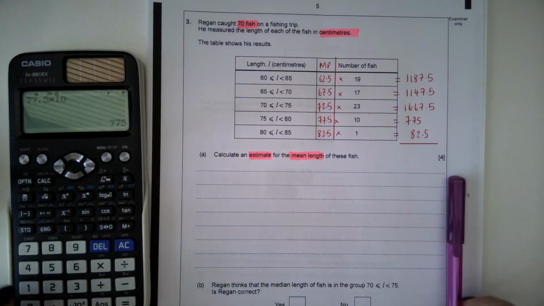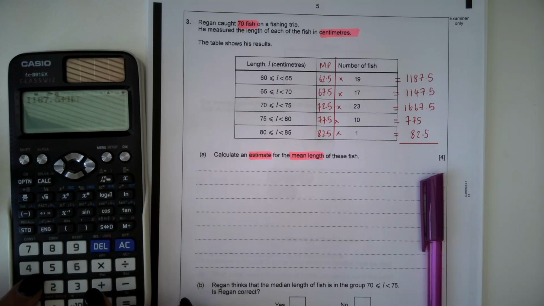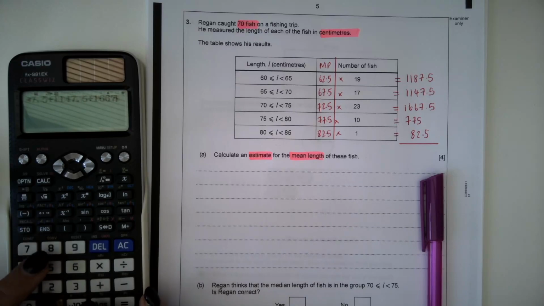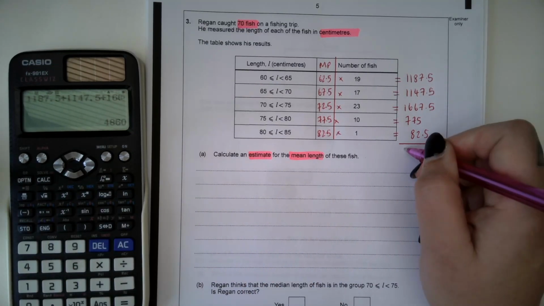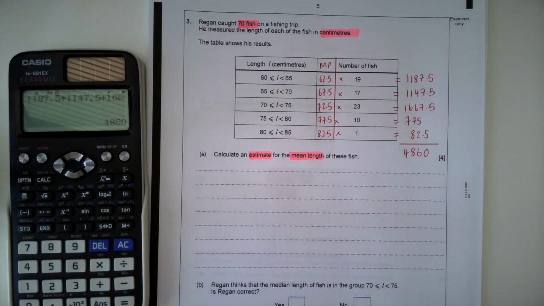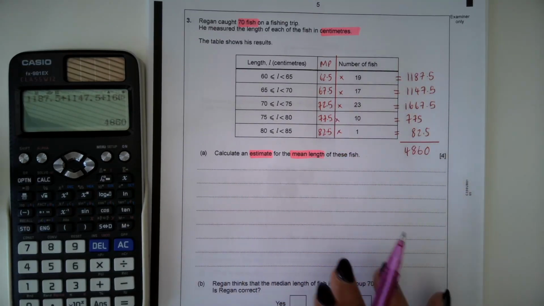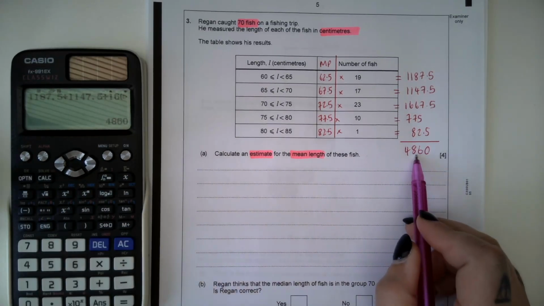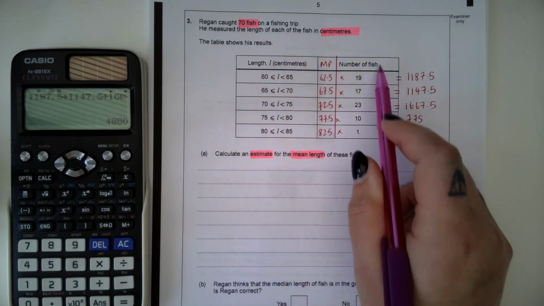Now, I'm going to add those up. So we have 1,187.5, add 1,147.5, add 1,667.5, add 775, add 82.5. Be careful when you're entering those values into your calculator, guys, because one wrong press of your button is going to get you to a wrong answer. Now, I know none of my working out's down here. It really doesn't matter as long as we're not going into these margins, so don't worry about that. So this is our new total. So this is our total lengths of fish.